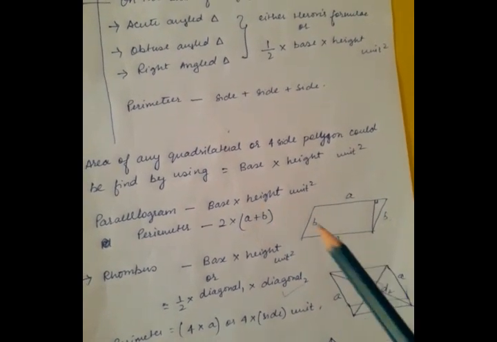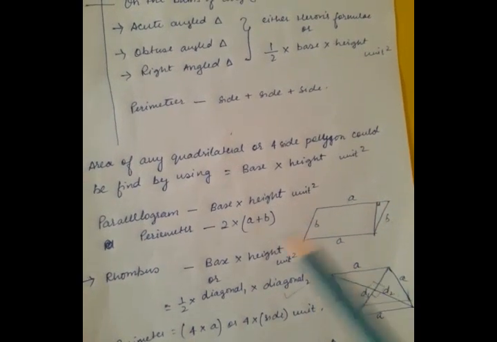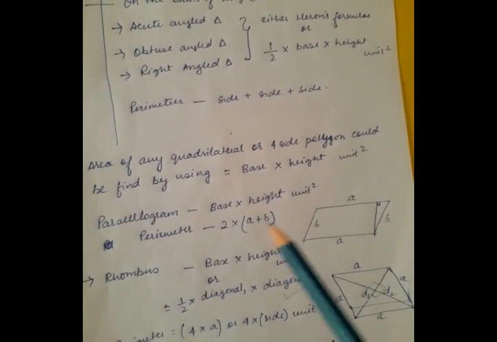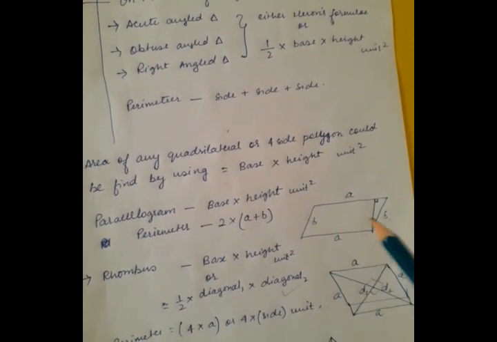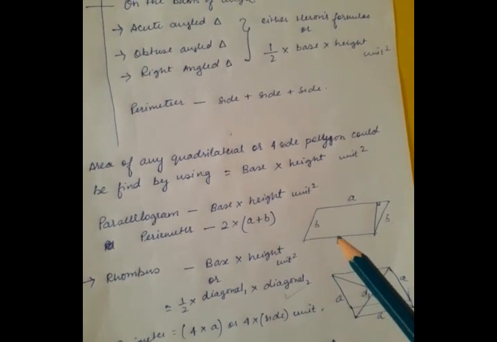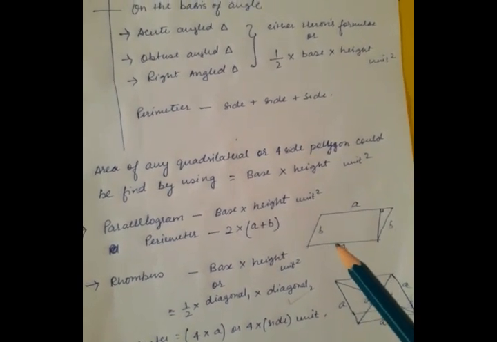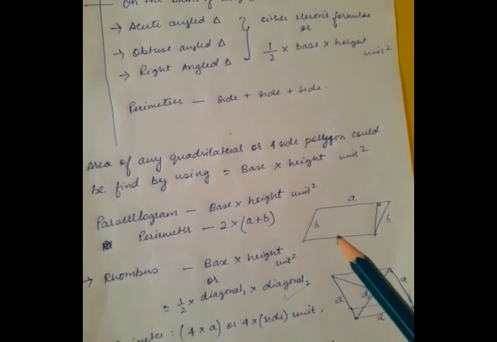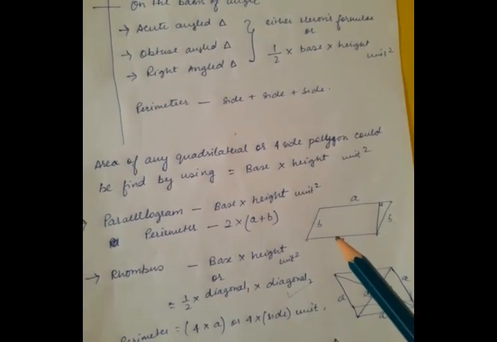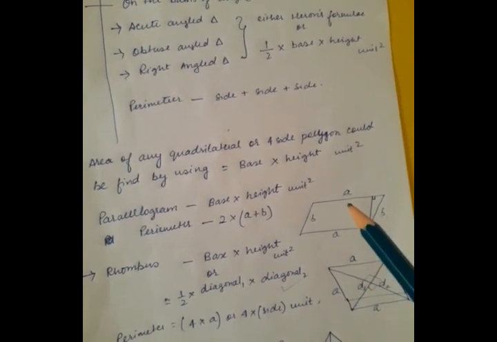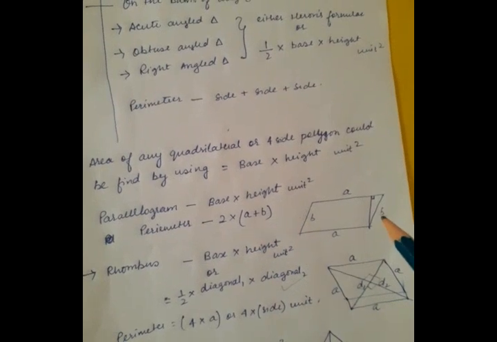Perimeter is the same as for length and breadth: with sides a and b, it is 2 into a plus b, because of the properties of a parallelogram. It is very important for you to memorize the properties of various types of quadrilaterals, which I will discuss in upcoming videos. A plus a is 2a, and b plus b is 2b.